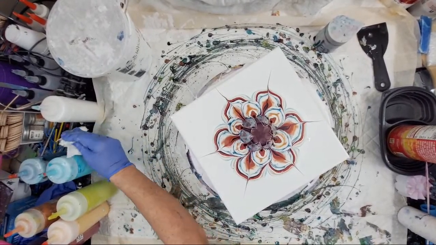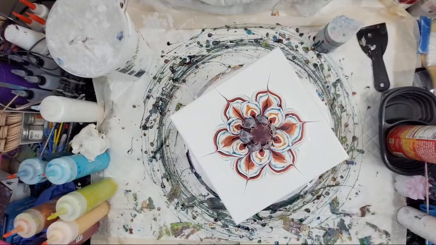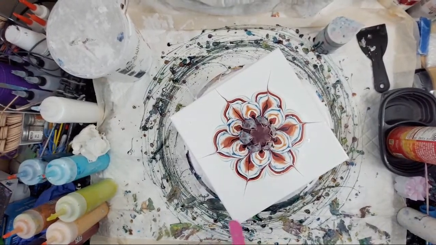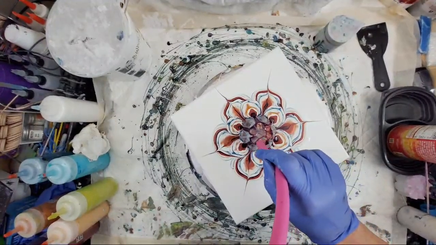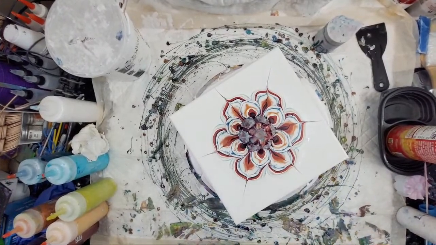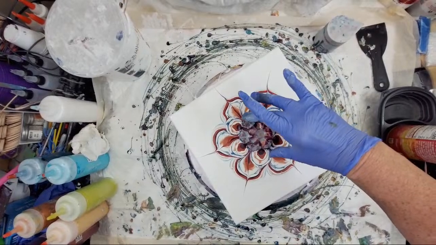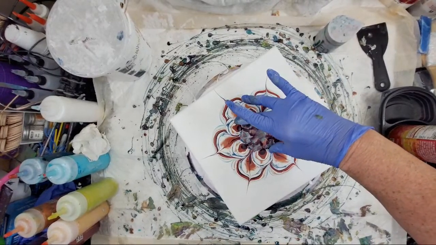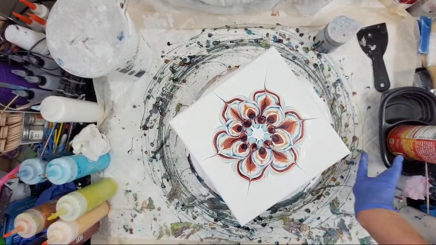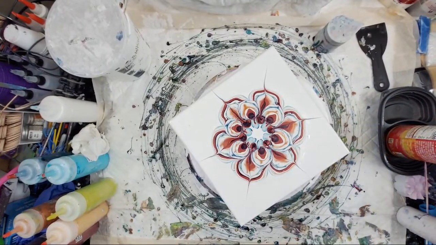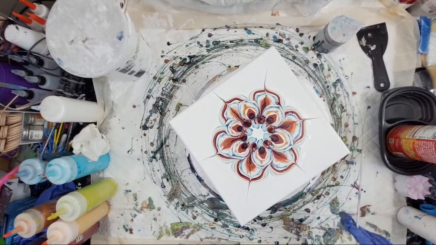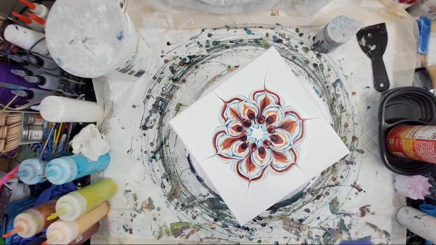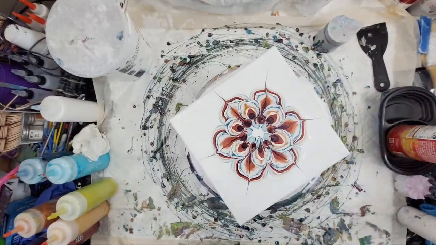Okay. Let's see what I got here. Blow in the middle, because it looks like I've got enough white in the middle. Okay, let me turn it upside down and put it in there, and just use my skewer to stick it down in the water. There you go. Submerge it. Okay, first I do my inside petals.